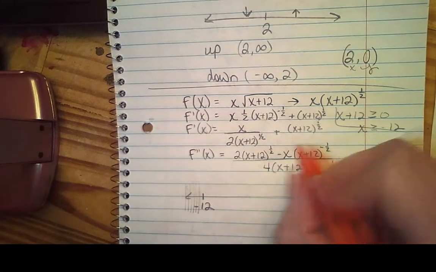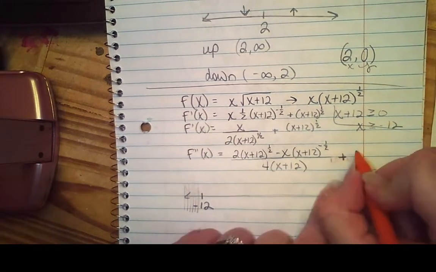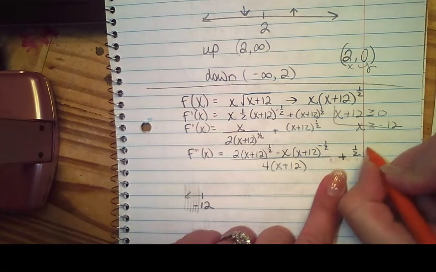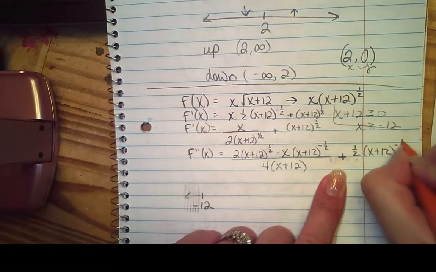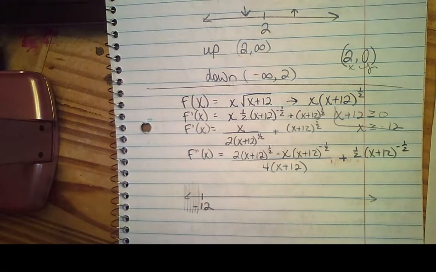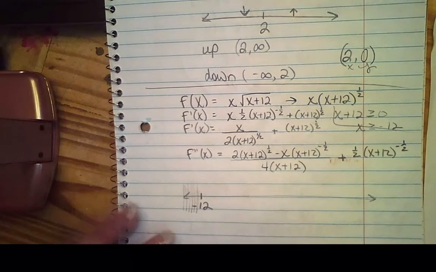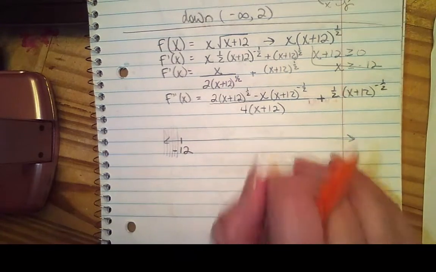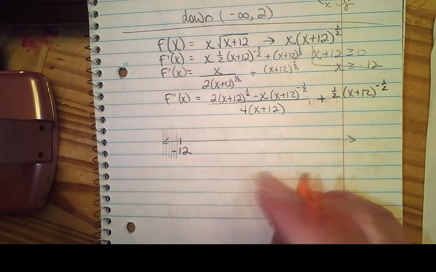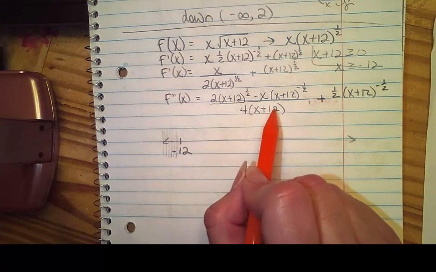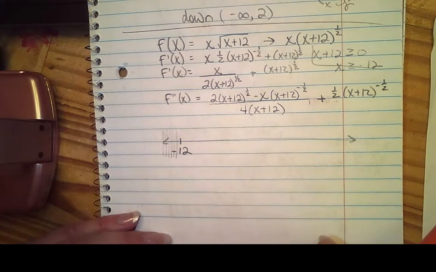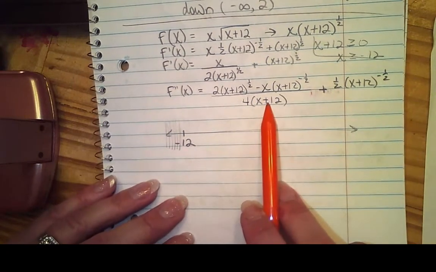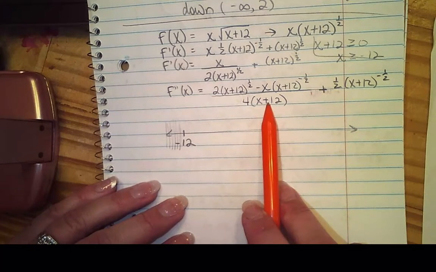Okay? And then this one becomes, drop your exponent out front, times what's sitting there, drop your exponent by 1. Excuse me. All right, so we've got a mess here. So we're just going to clean this thing up as best we can. How do I want to do this? What's the easiest way? I'm going to pause and think. I'm going to get a common denominator.